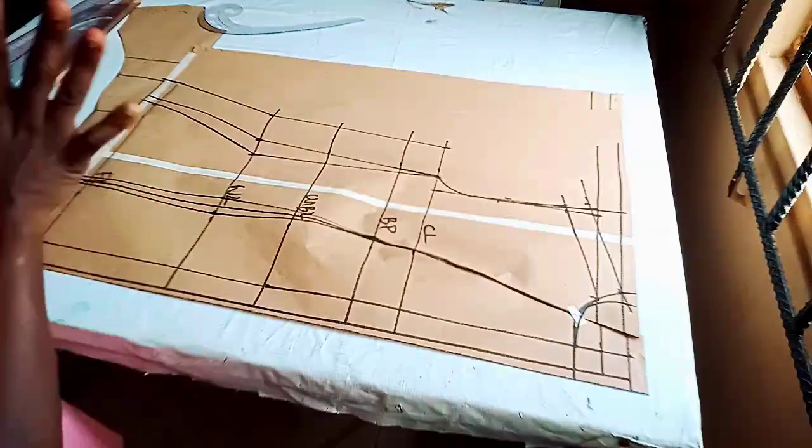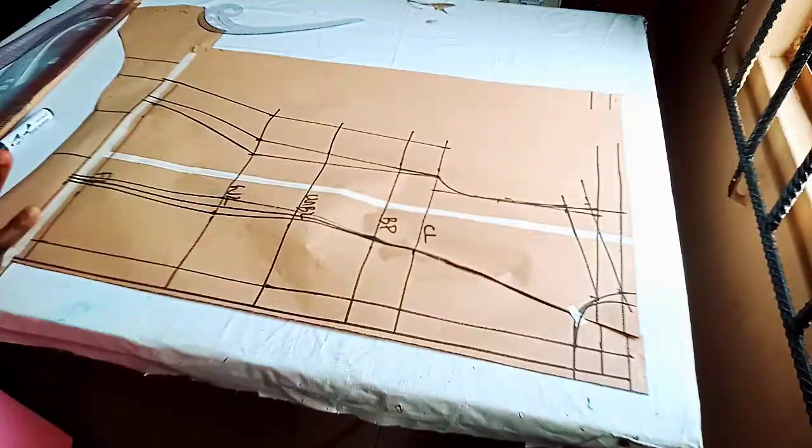So now we're going to cut out. Firstly, we'll cut out. Let's cut this out.